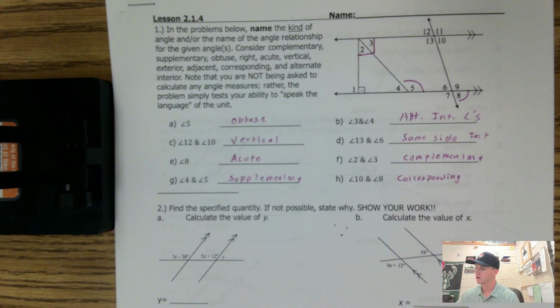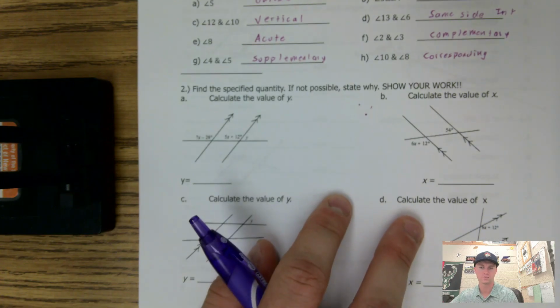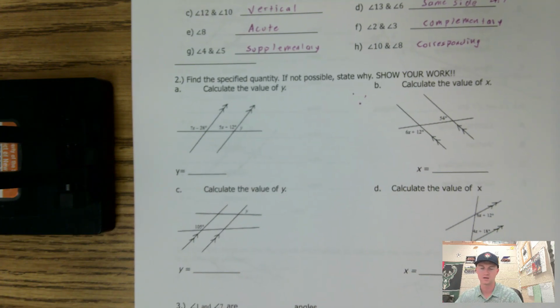All right, so the next part is just to work through these problems. As you can see, find the value for x and y. Again, I do have the answer key posted online, but I also have it up on the board there for you, so you can come in and grab those.